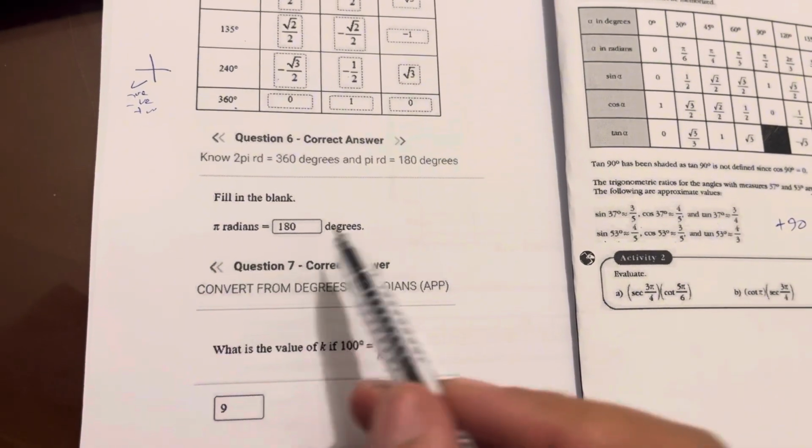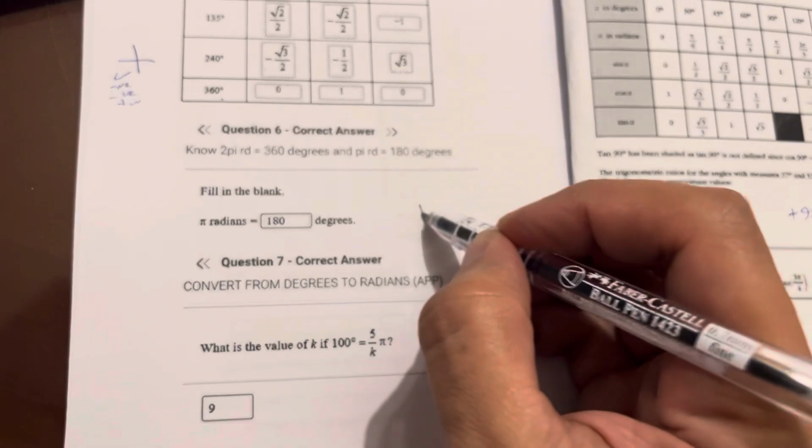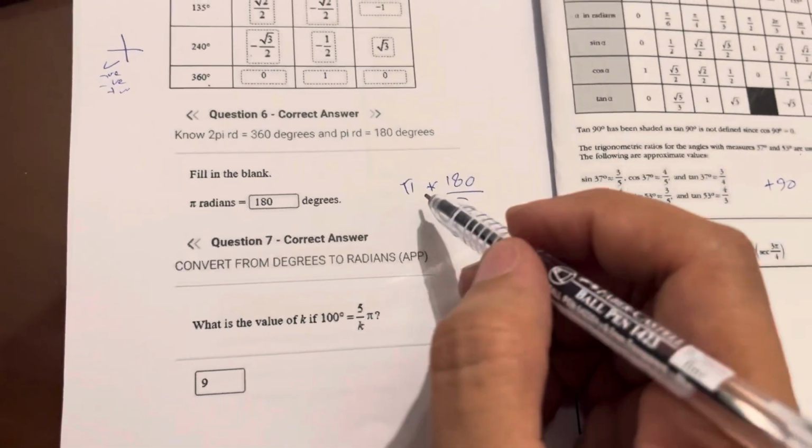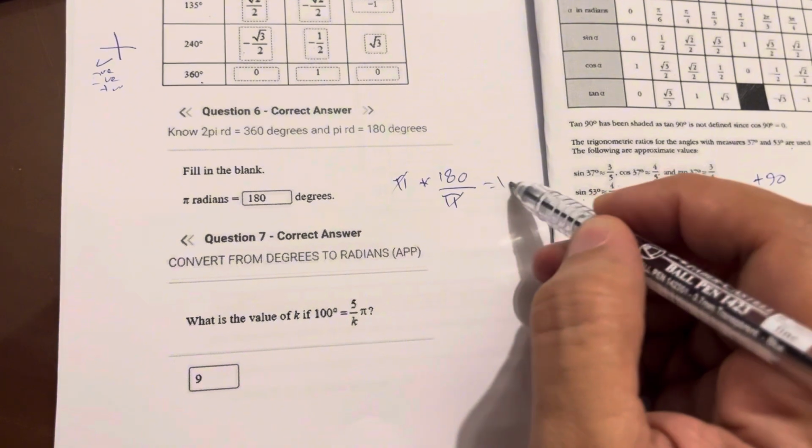By radians is equal to how many degree? I will multiply by times 180 over pi. Pi will cancel the pi, so I have only 180.